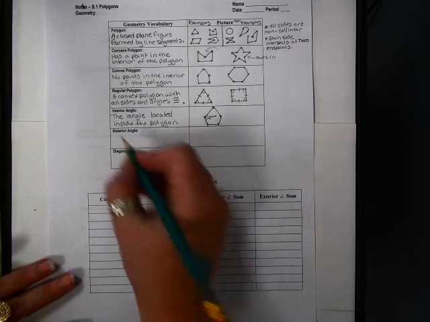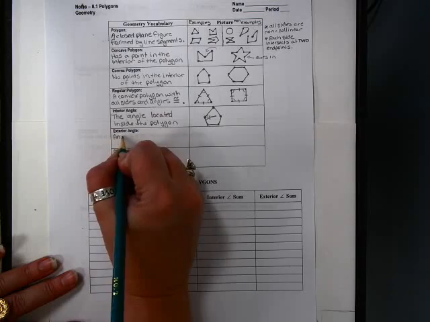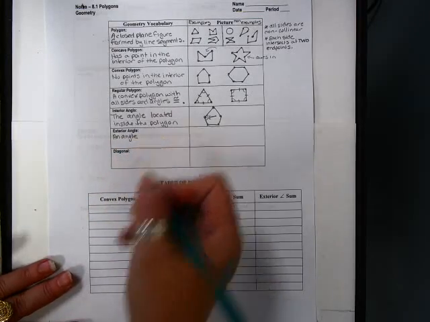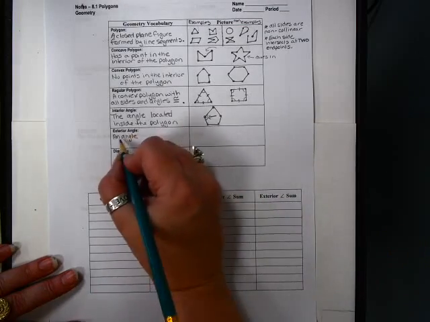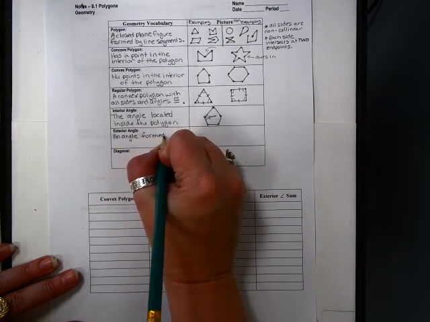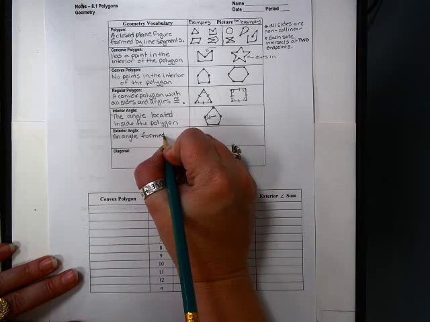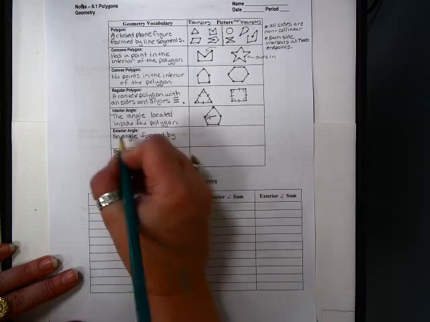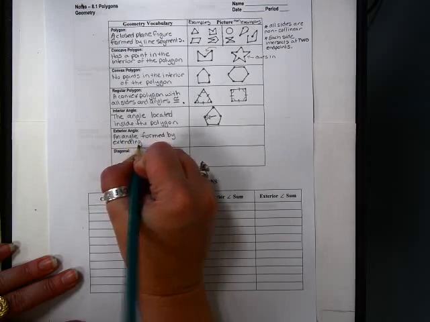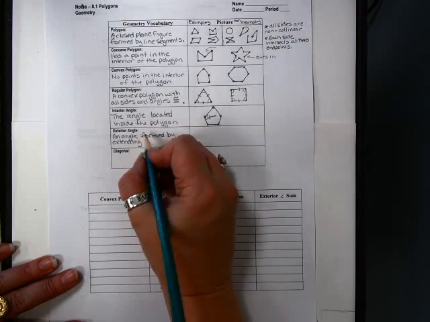An exterior angle is an angle that we don't normally see, but we have to actually draw it. An angle formed by extending one side of a polygon.